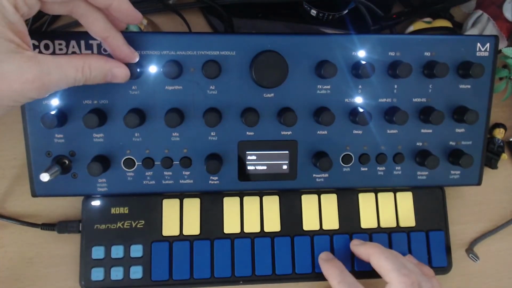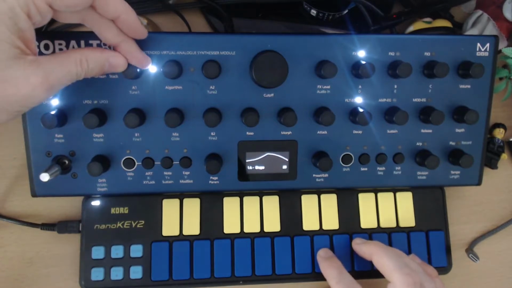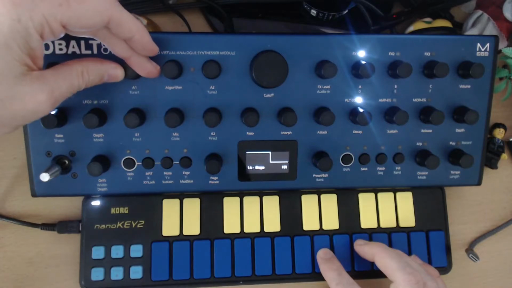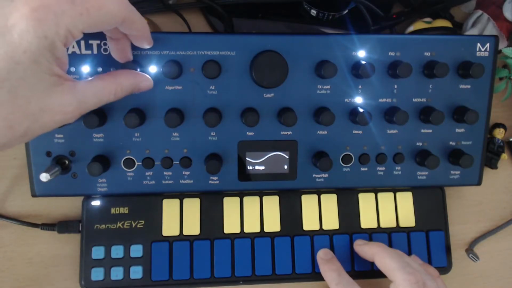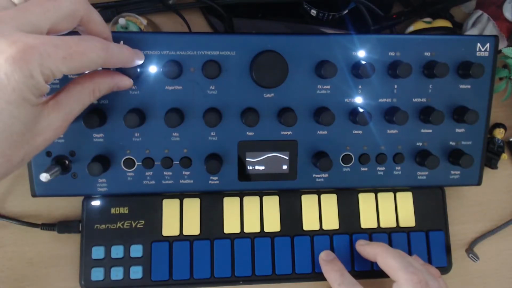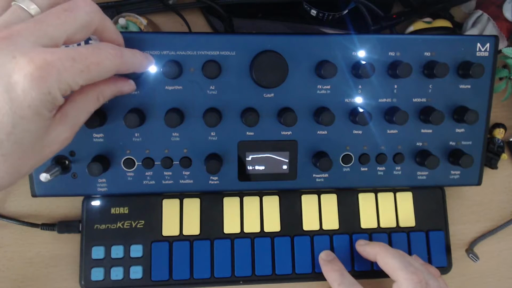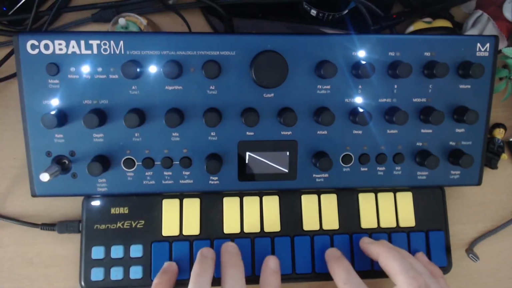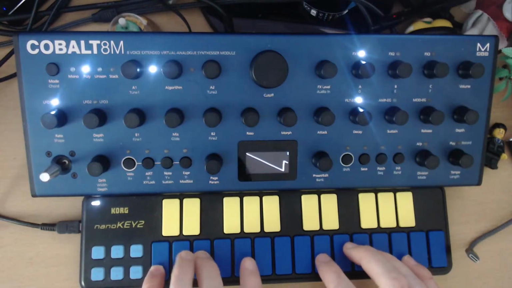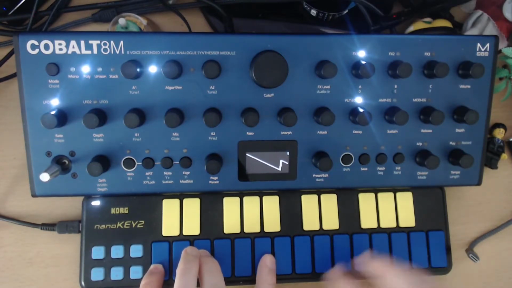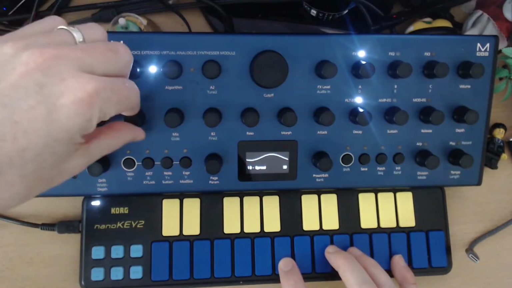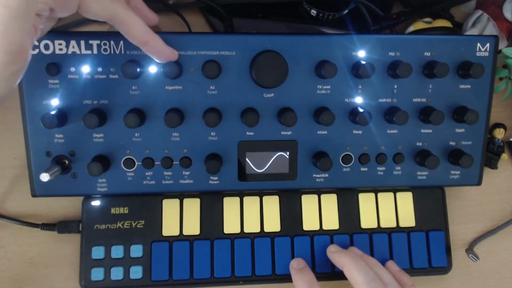This has two oscillators. We're going to just choose a sound that we want as kind of our basis for creating things. The Cobalt8m has a number of algorithms, and within each algorithm there are two different setting knobs. One is to kind of change the overall sound. In this case it goes from sine wave to triangle to square wave. And then it has another knob that lets you vary the tone and often the shape of that.